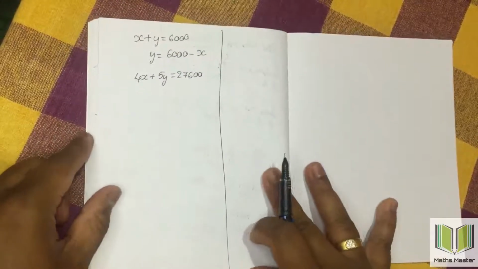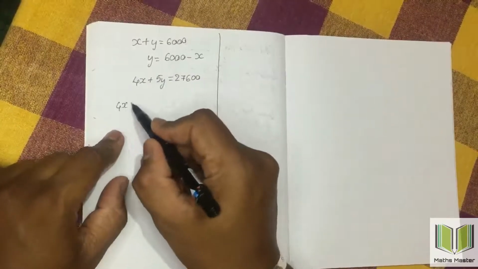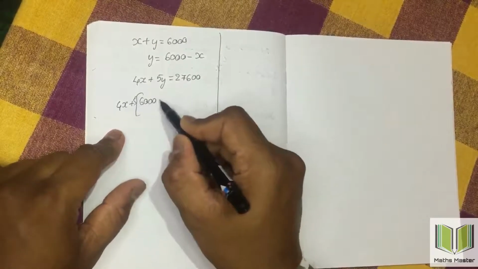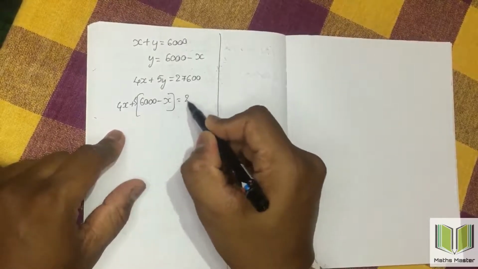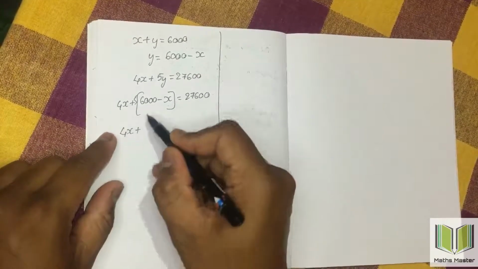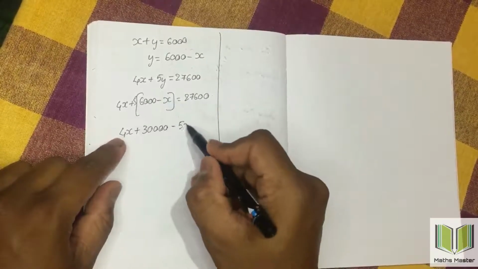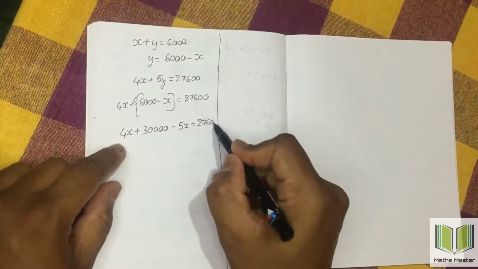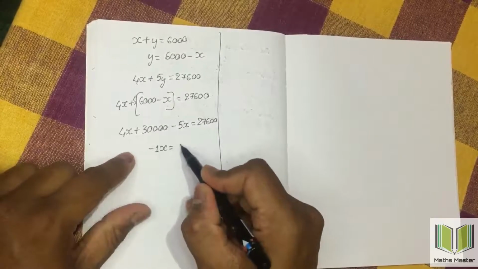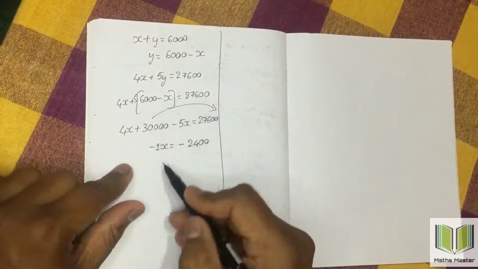27,600. Now I'll replace the y value over here: 4x plus 5 into (6,000 minus x) equals 27,600. Again, 4x plus 5 times 6,000 is 30,000, minus 5x, equals 27,600. I'll get minus 1x equals minus 2,400 when 30,000 goes to the other side.